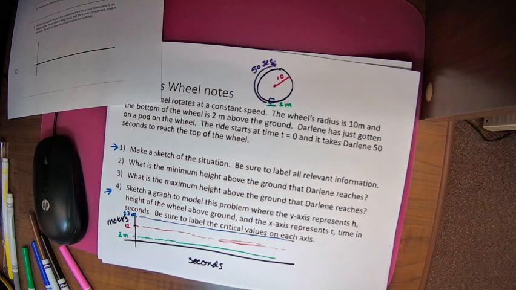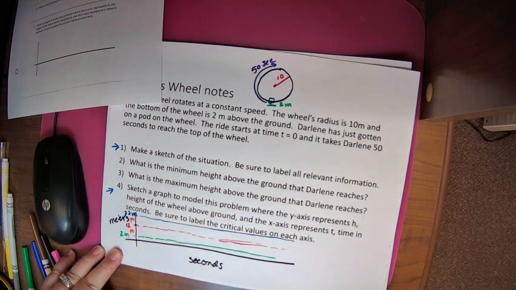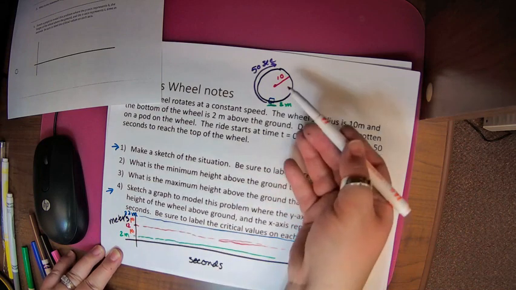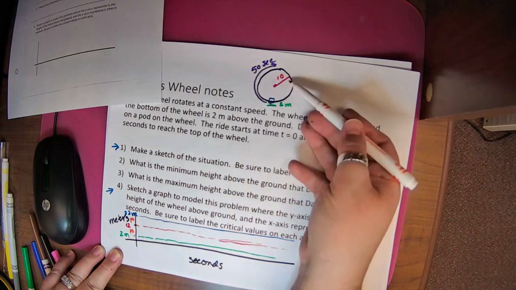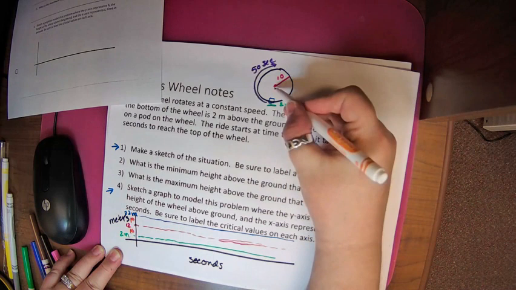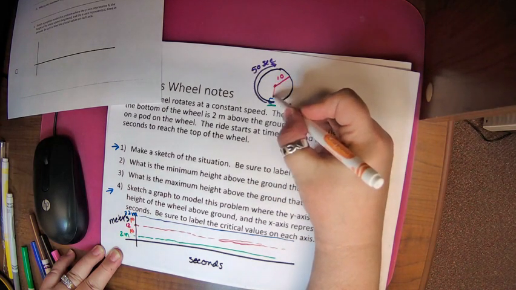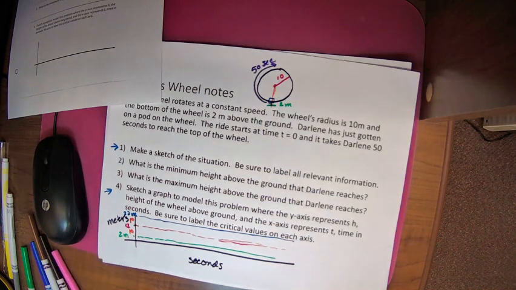So again, that means this and this have to be the same for that midline to happen. Oh, look, that's the same as my radius. So my amplitude will be the same as my radius. My midline then will be what takes me from the center straight to the ground. So 10 plus 2, that will be my midline, that 12.